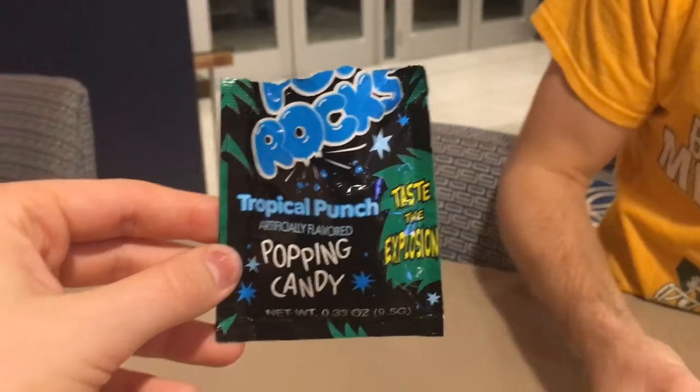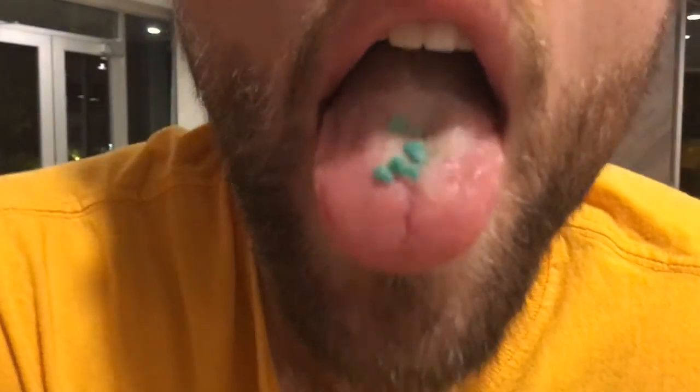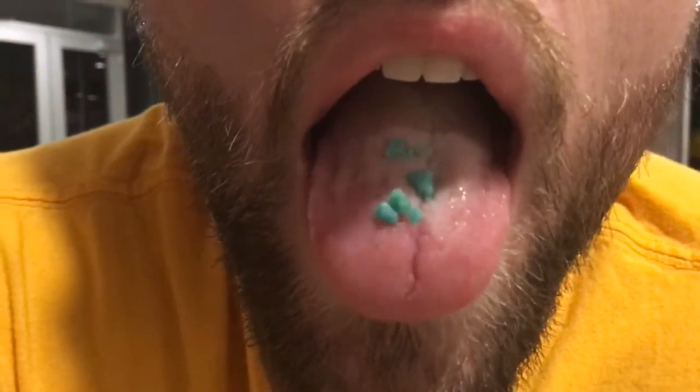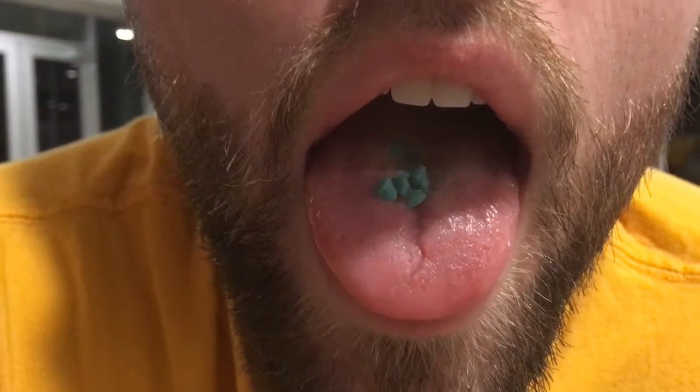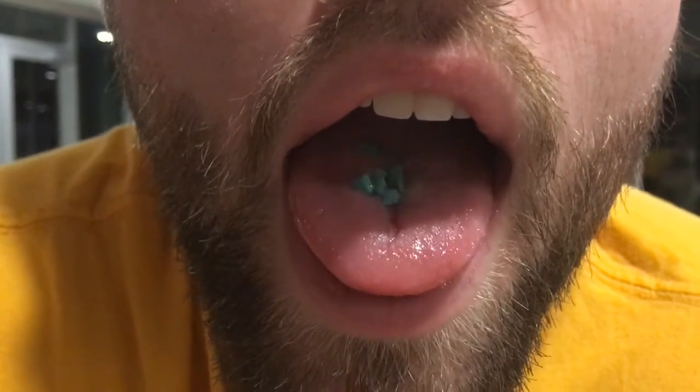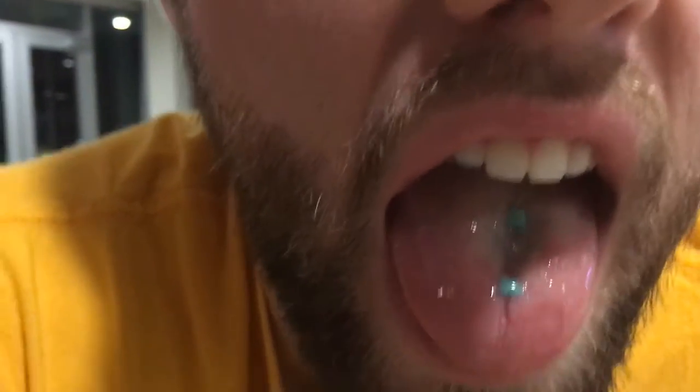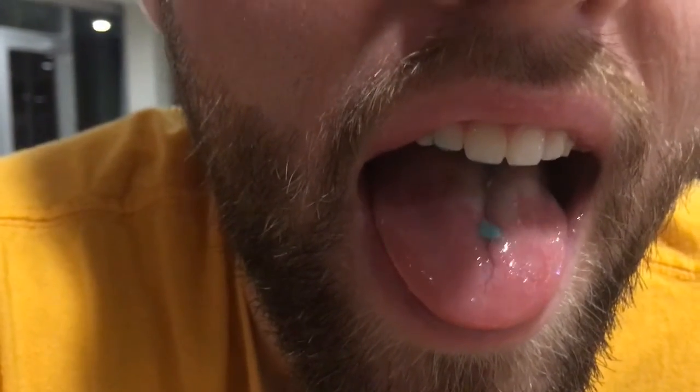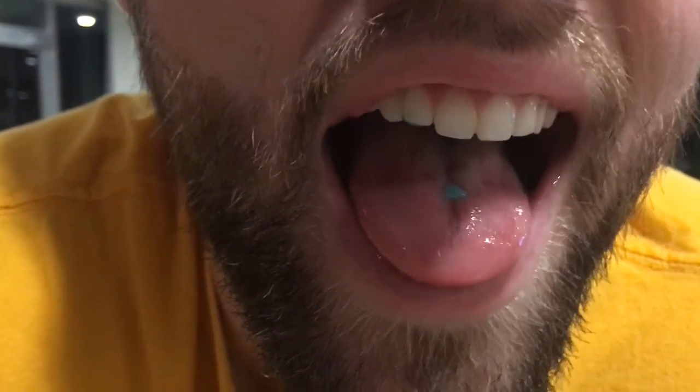So we've obtained a packet of Pop Rocks here, and as you can see, when the candy is placed on the tongue, it immediately starts releasing carbon dioxide gas, which causes the quote-unquote popping sound. And then when the tongue is retracted back into the mouth, more carbon dioxide gas is released.